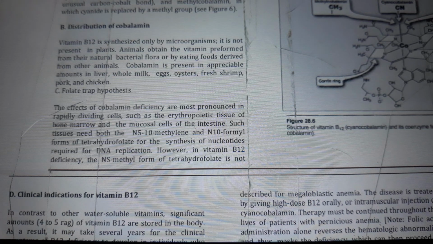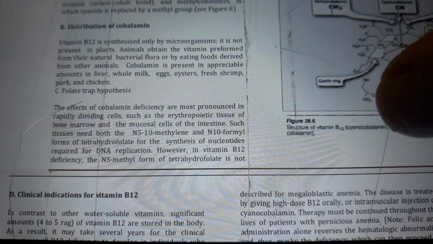Vitamin B12 is synthesized only by microorganisms. It is not present in plants. Animals obtain the vitamin preformed from their natural bacterial flora or by eating foods derived from other animals. Cobalamin is present in appreciable amounts in liver, whole milk, eggs, oysters, fresh shrimp, pork, and chicken.